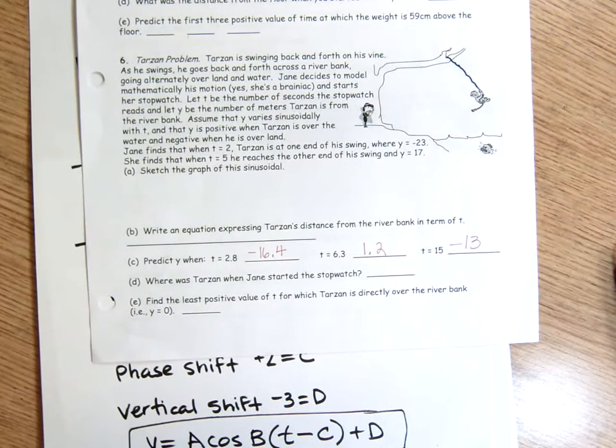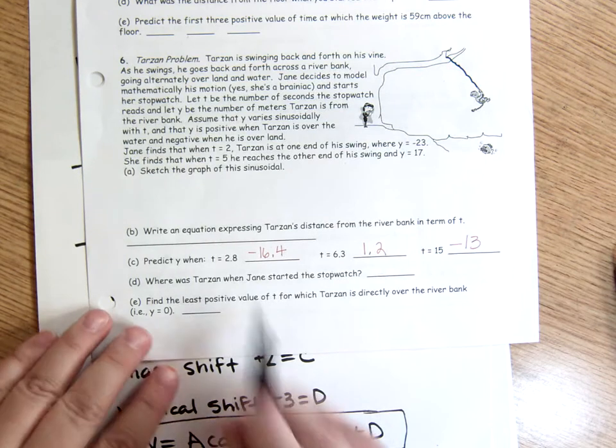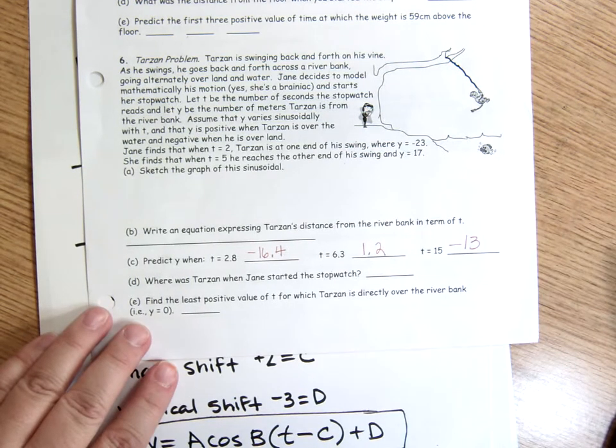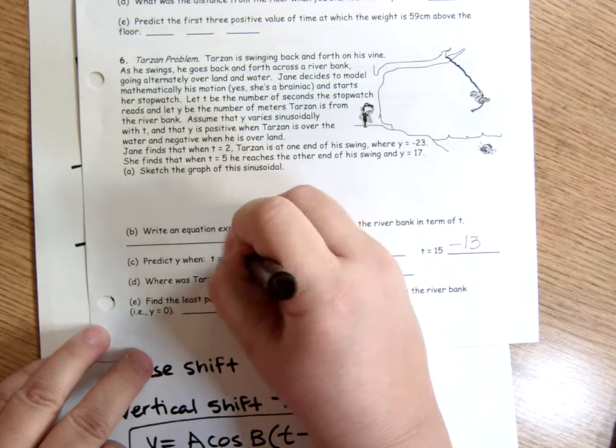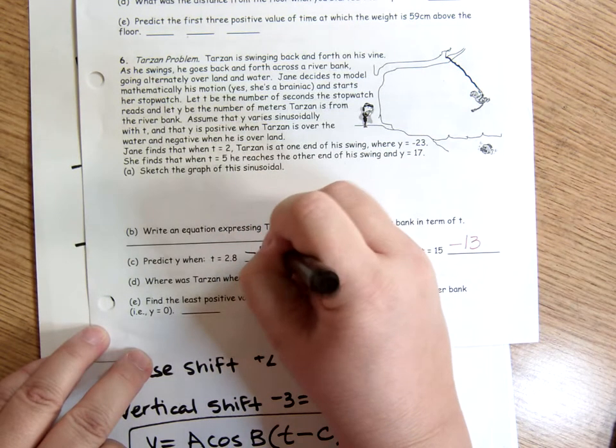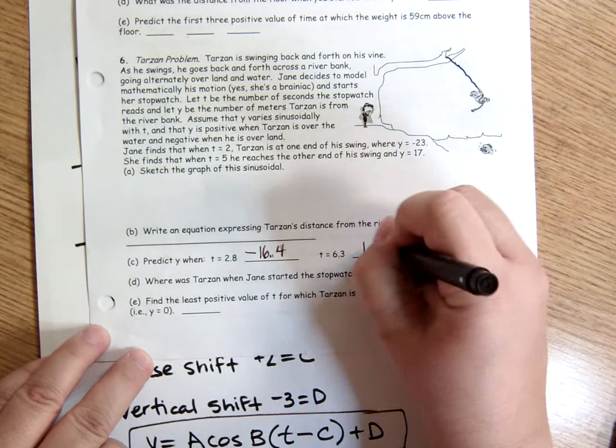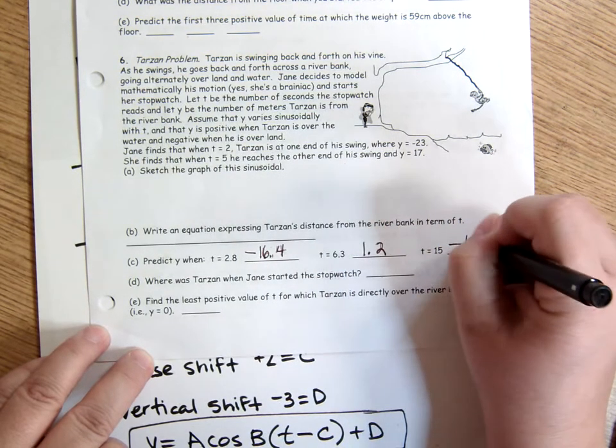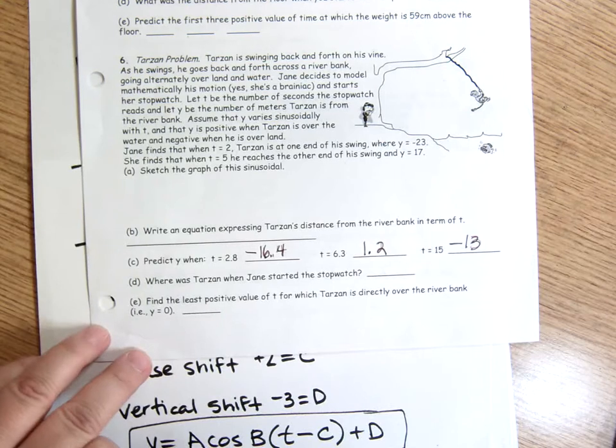Okay, the next thing they asked me is, where was Tarzan? Can you see those? They're kind of hard to see. Not the darkest pen. Negative 16.4, 1.2, and negative 13.